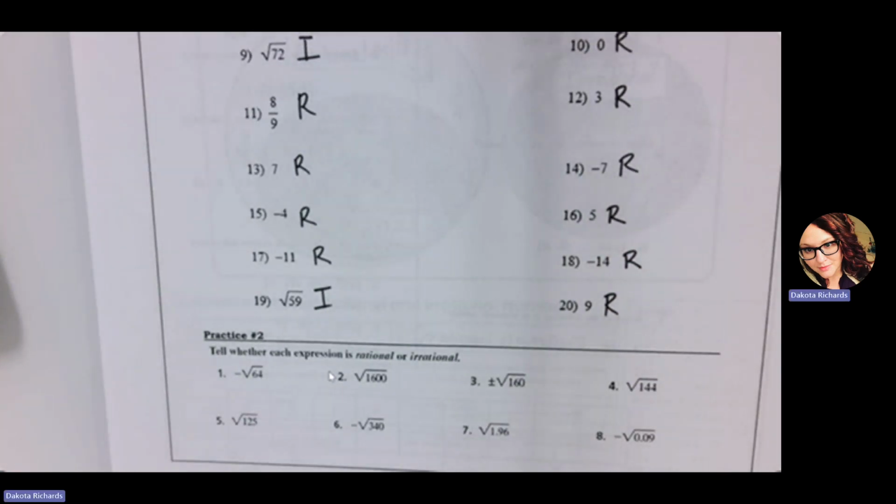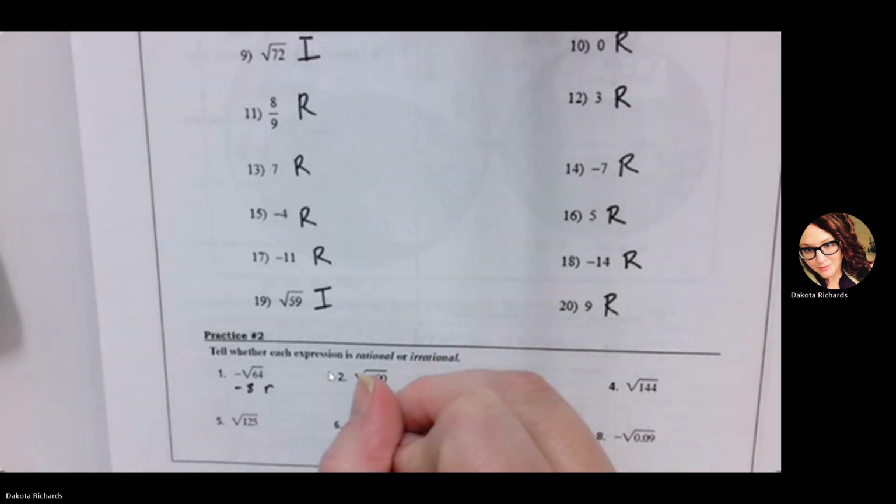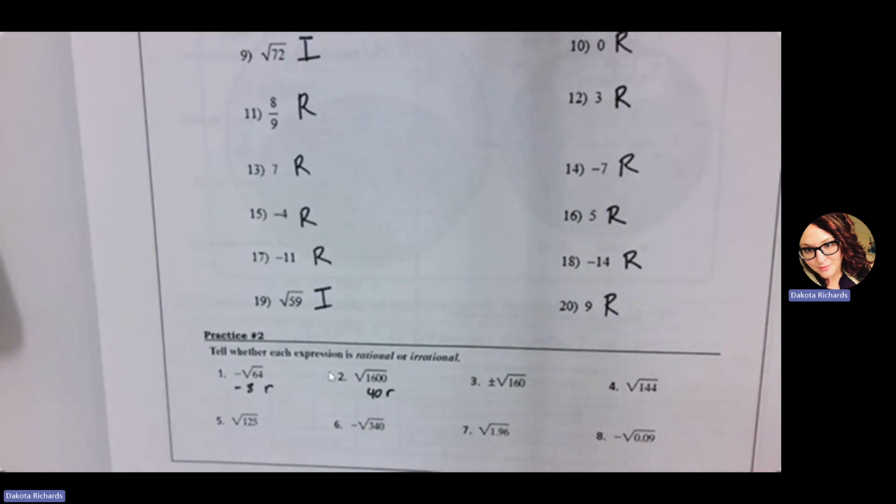Okay, so let's do a couple of these. Negative square root 64, well, that's just -8. That's rational. The square root of 1600 is what, 400? Yeah, so that would be rational. No, 40. 40, that would be rational. And then number 3, the square root of 160, guys, that's going to be irrational because when you type that in, you get 12.649111064. That's irrational. Square root of 144, that's just 12, so that's rational.